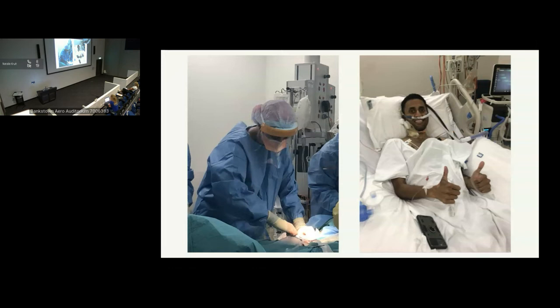So we cannulated him awake, and that allowed his oxygenation to stabilise. And he received chest physio on ECMO awake, and that led him to only be on ECMO for 10 days, and he's back home now working and with his kids.